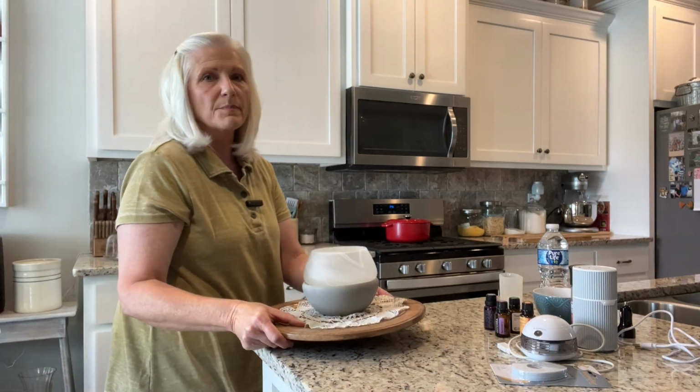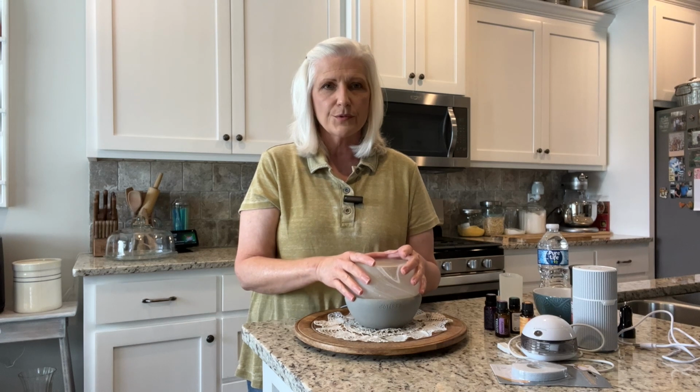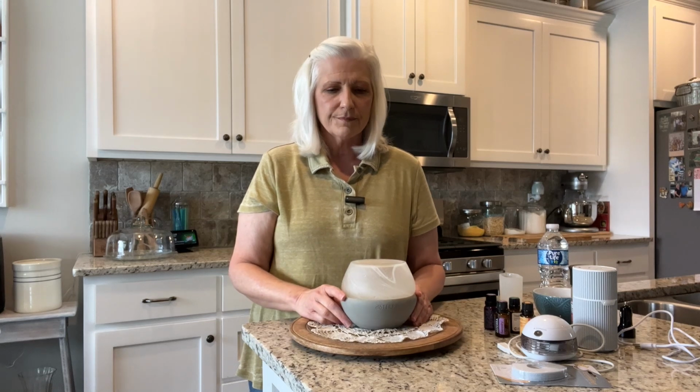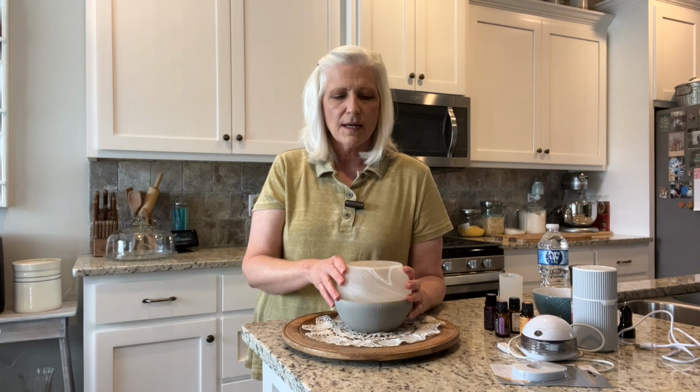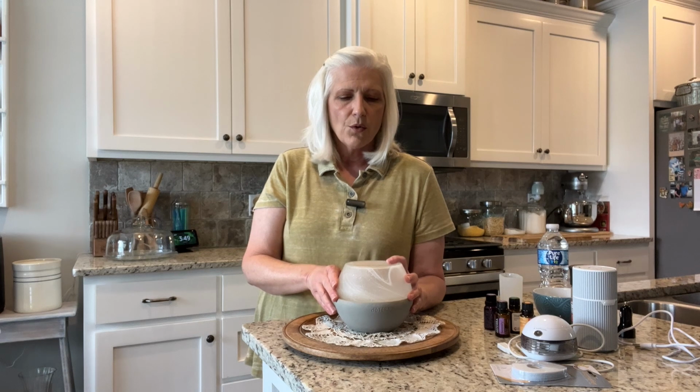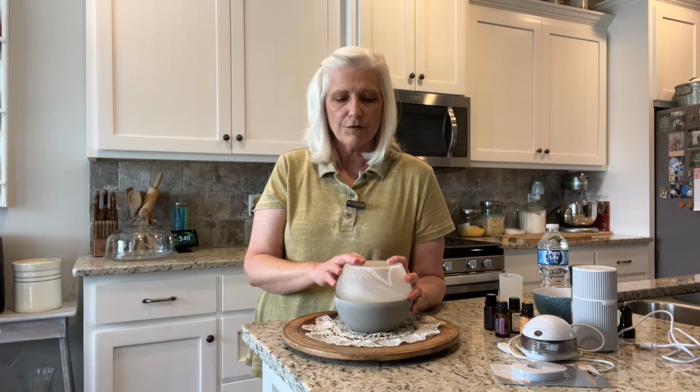Now, like all electronics, make sure that you unplug your diffuser when it is not in use. Basically, this will help with the life of your diffuser. It's said that it helps with saving money to unplug appliances when not in use. And the one thing that I make sure, the reason that I unplug is if there is a power surge, it may damage your appliance or your diffuser. So make sure you unplug that diffuser. But this is how we diffuse our oils in our home.